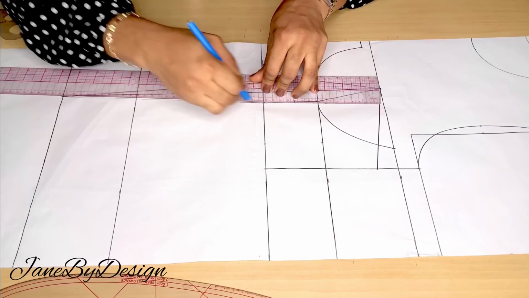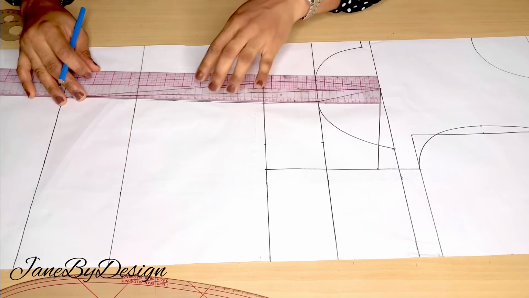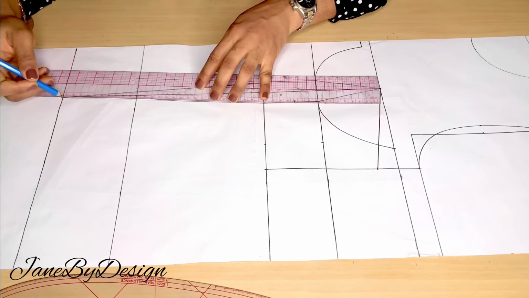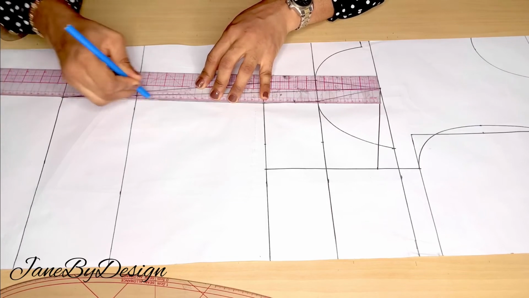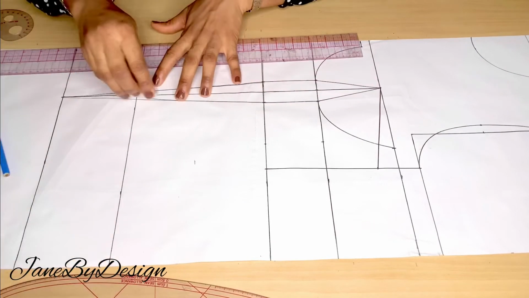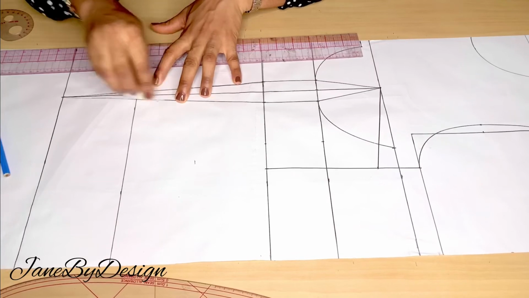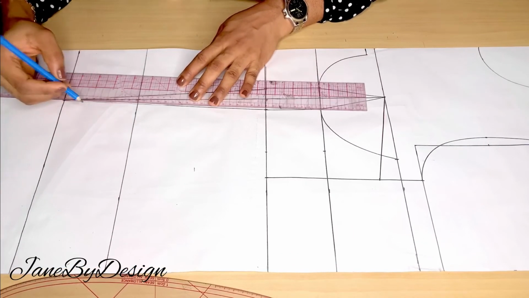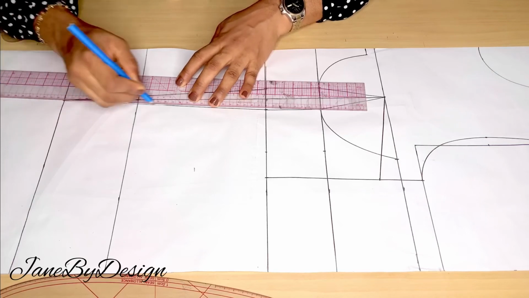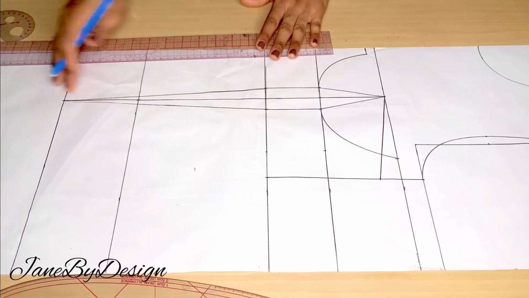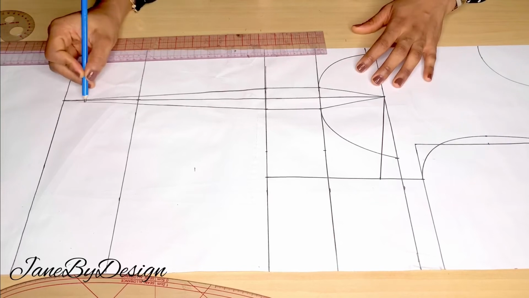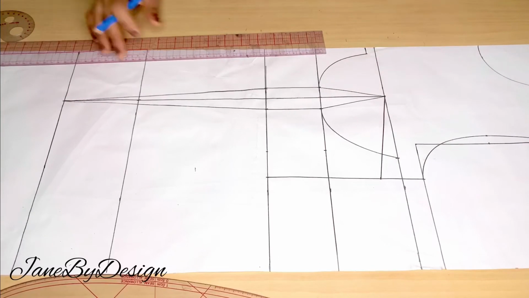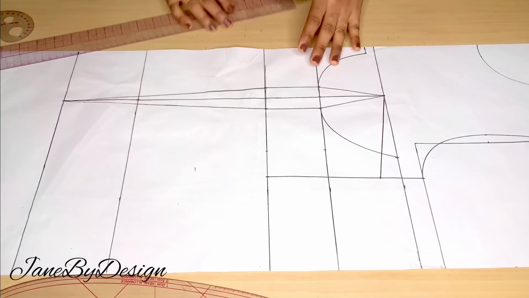Okay, this step is very optional. You can decide to do our normal darts for a basic bodice and just stop right there, but because I want to be cutting out the darts and joining the pieces together, that is why I extended it to the 4-inch extension we have below the hip line. Okay, so right here I have created all of my darts.